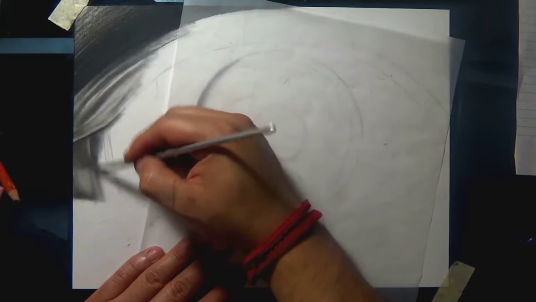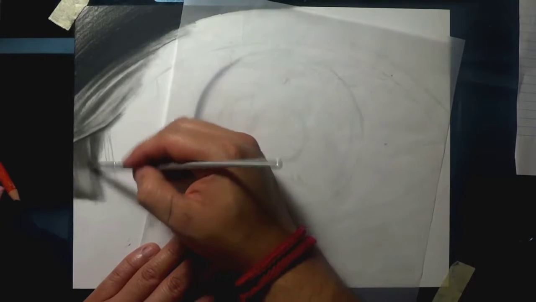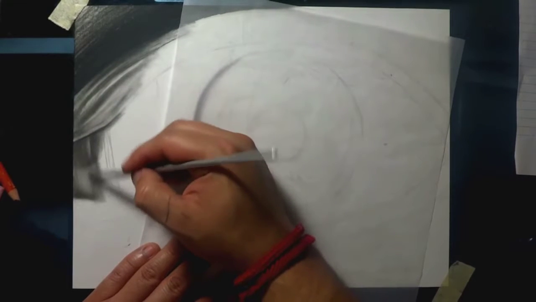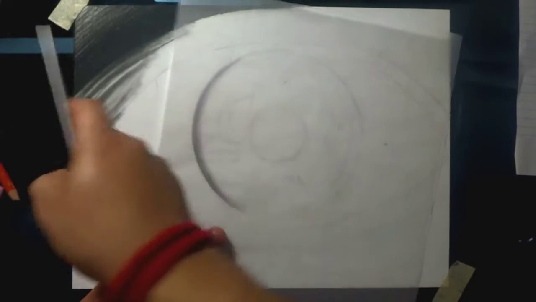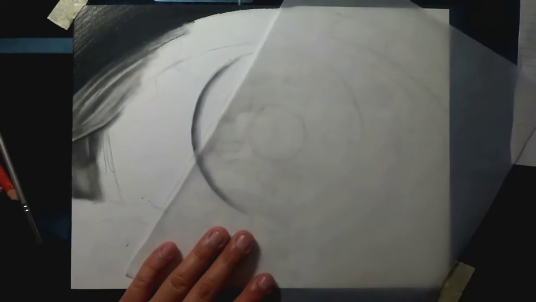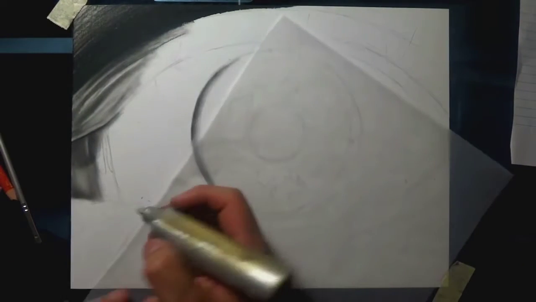Now what I like to do here, there's going to be some pretty sharp highlights, so I'm going to make sure to fill it in pretty dark, because I'm going to go back with the eraser and lighten it up. Now this is my electric eraser. I'm going to go ahead and add the highlights.